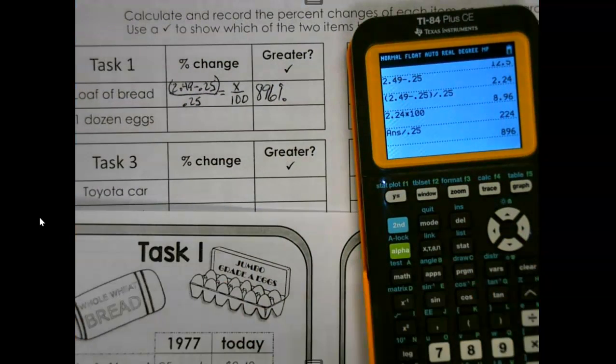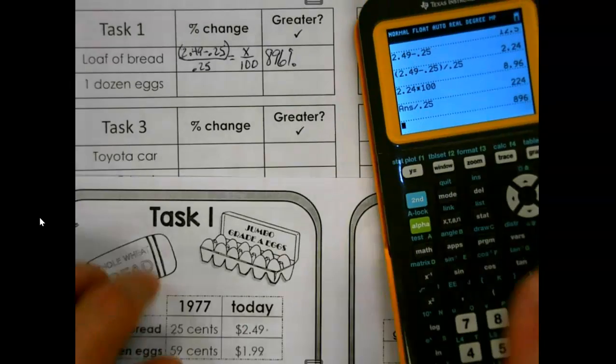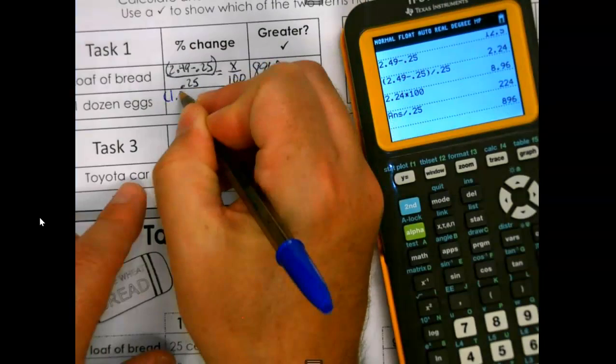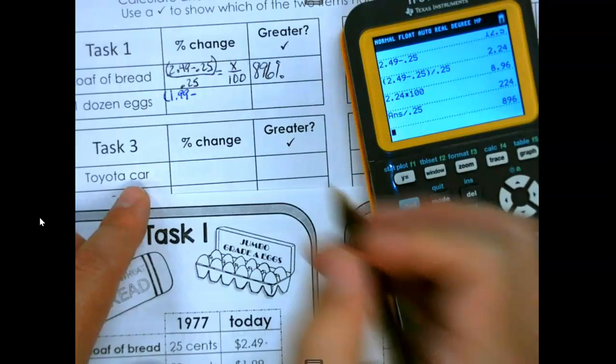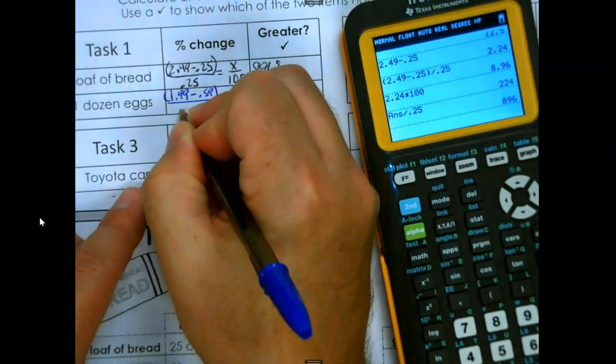For our dozen eggs, let's see here. So we still have new minus original because it's an increase.